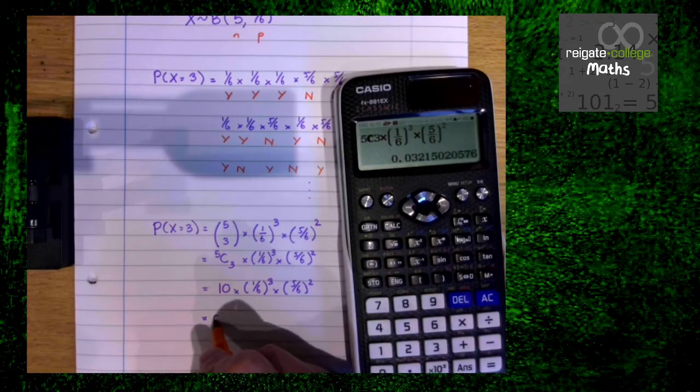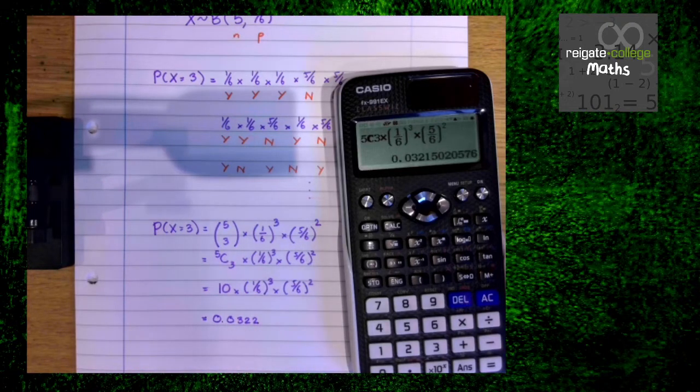So in this case, 0.0322. So there's about a 3% chance, if you roll 5 fair dice, of getting 3 6s. Which is not big, but that should be expected.